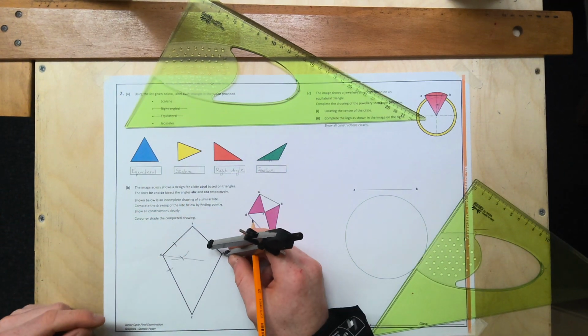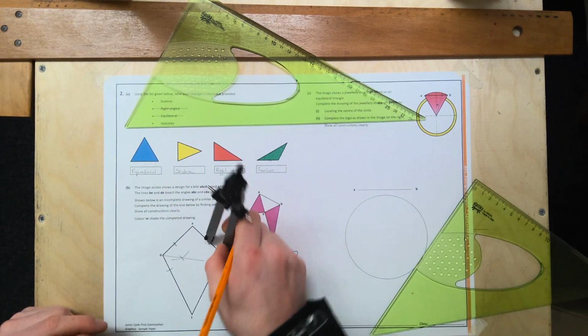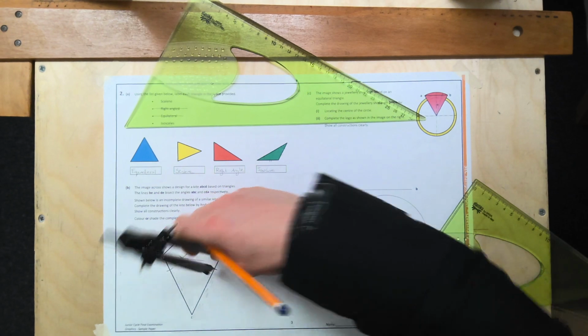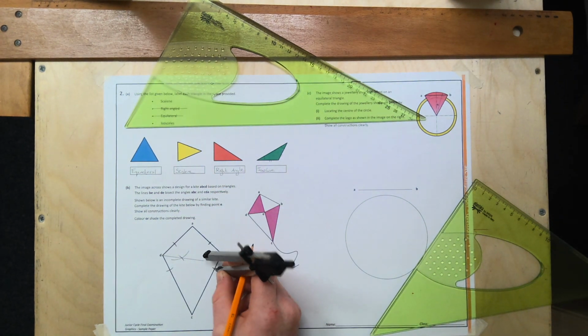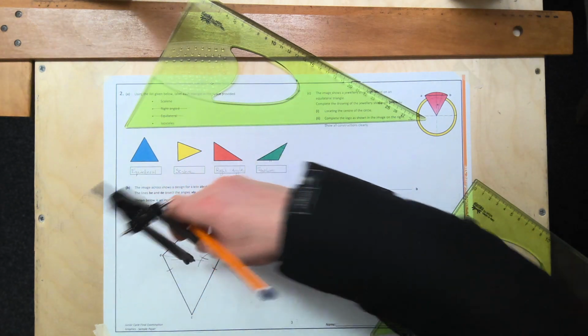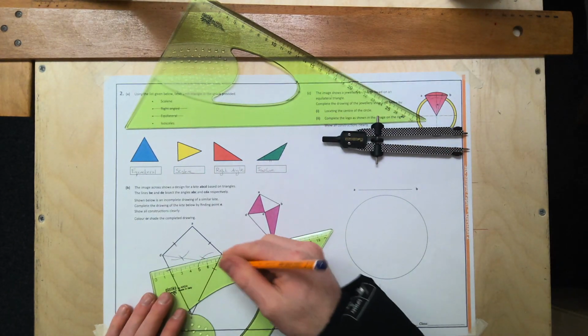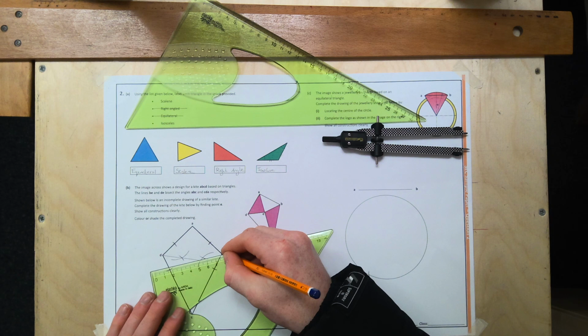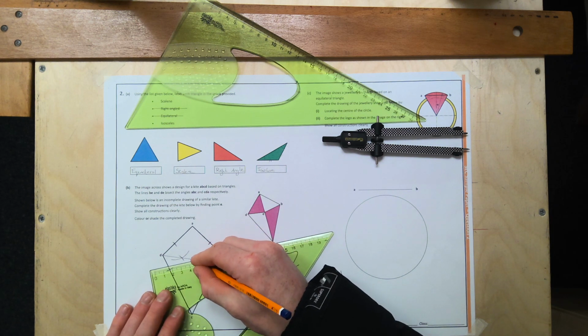So pick any distance on your compass. Point in there, we swing, swing. Same distance on the compass. Point here, swing, point here, swing. It's after giving us a little X. It goes from the cornered angle right through that X there.